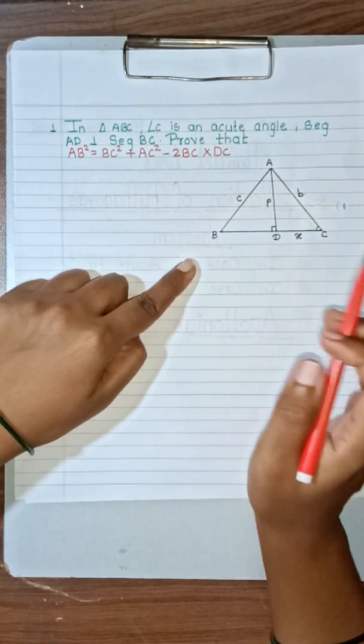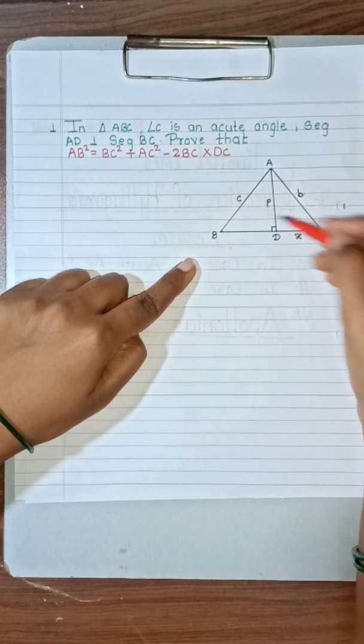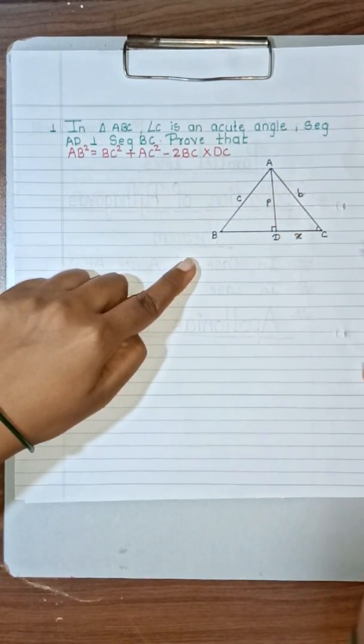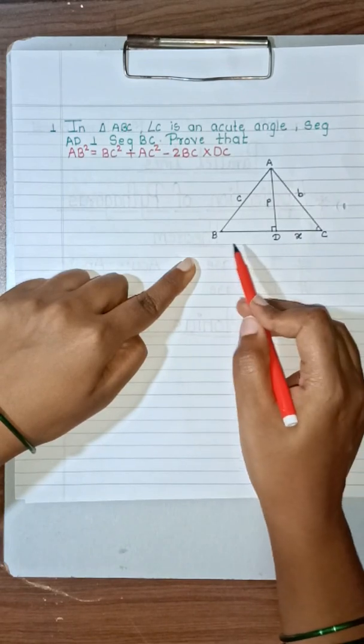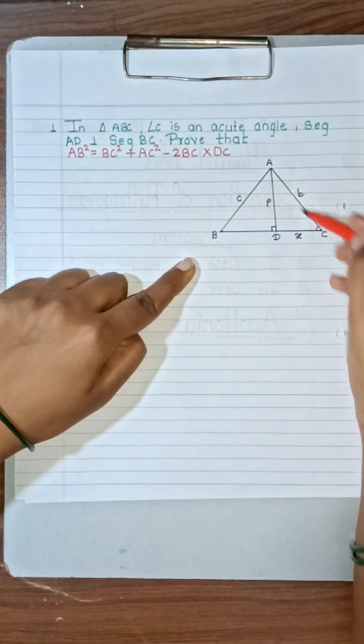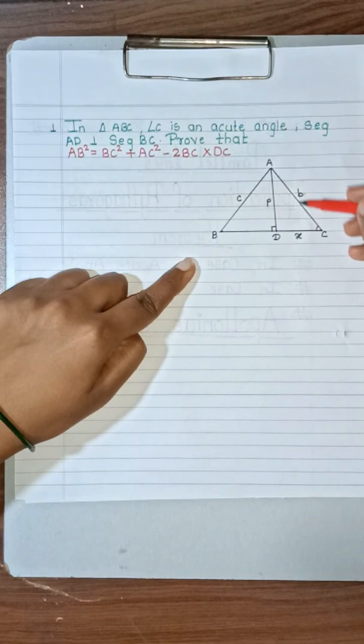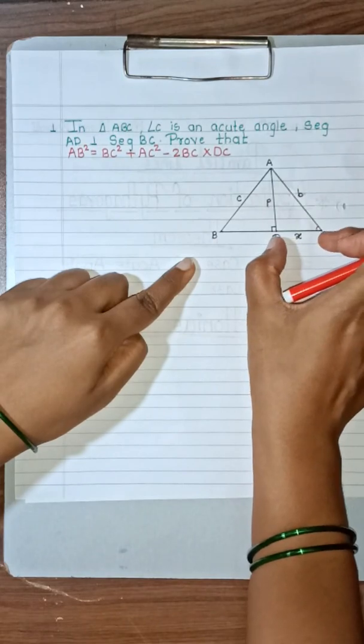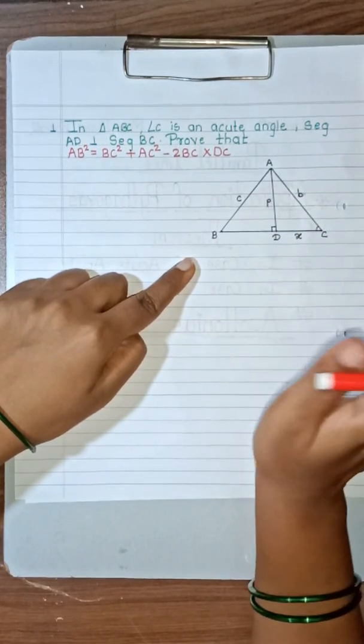Then we have to prove that the side opposite to the acute angle, that means AB square, is equal to the base square, that is BC square, plus the adjoining side to the base, that is AC square, minus twice BC into DC. This we have to prove.